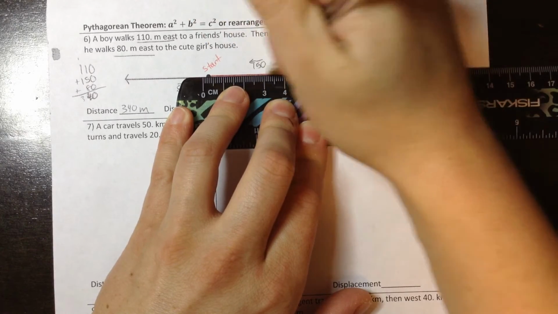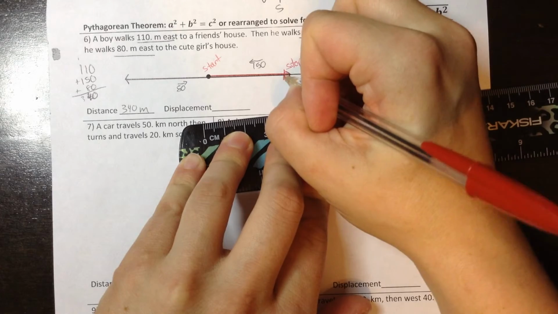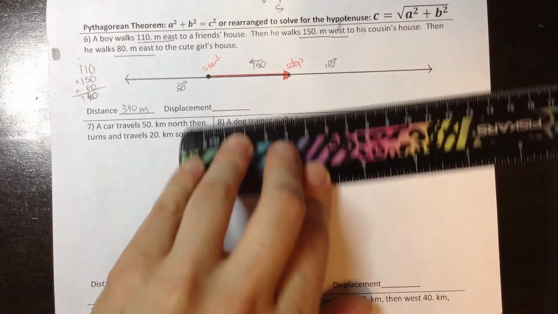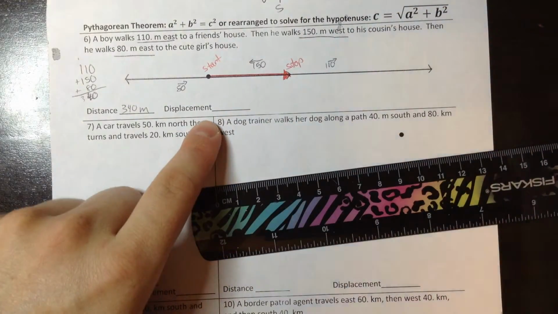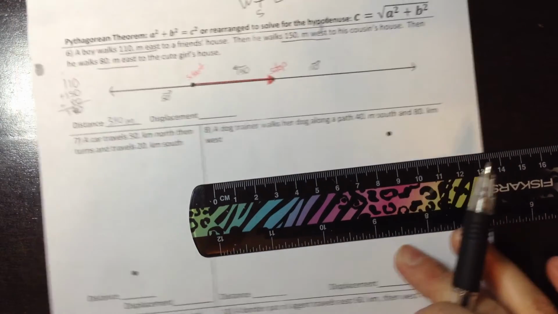I'm drawing it nice and dark so you guys can see that. Okay, straight line from start to stop. Make it an arrow pointing at where you stopped. Okay, how long is that? It's a good question. How would you figure that out? Well, here's your little helpful hint.